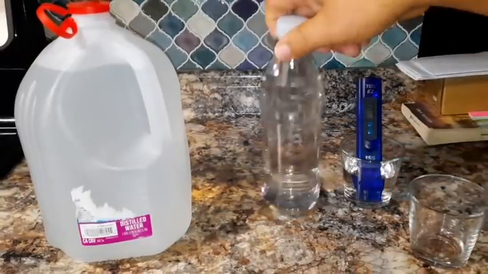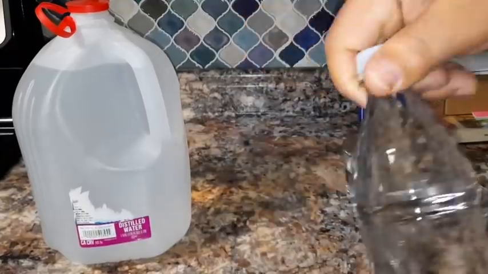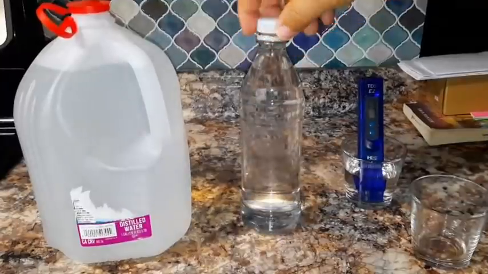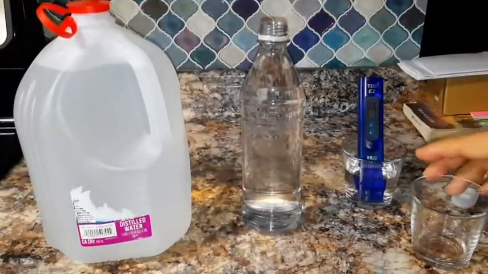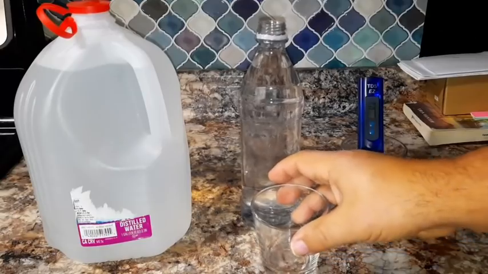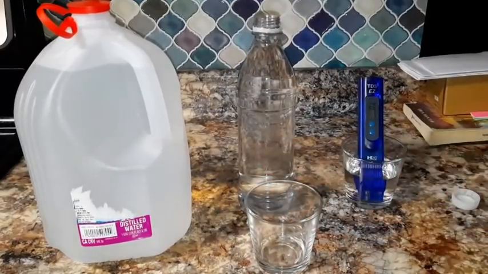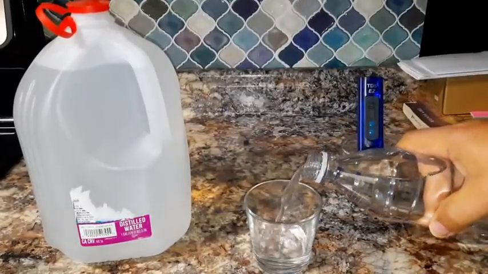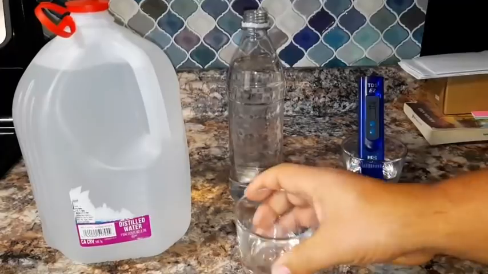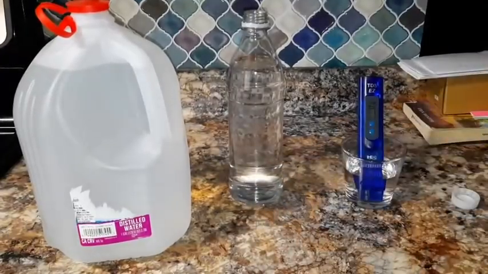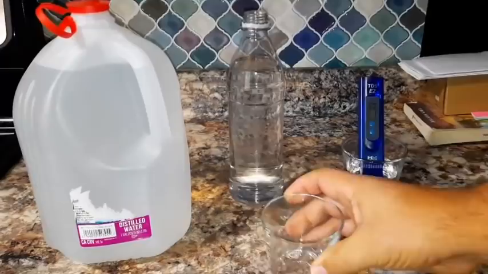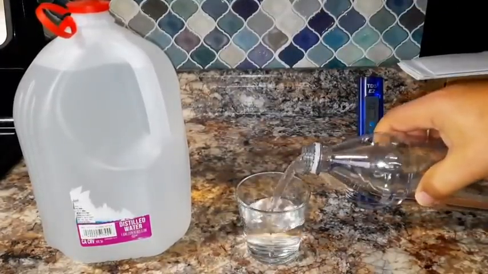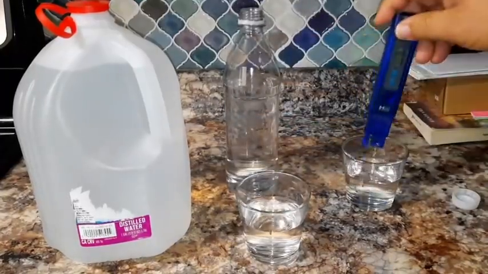Now let's go ahead and open up our drinking water. Like I said, drinking water is supposed to range between, I would say, 50, 60 ppm, which is a lot cleaner than the water that comes out of your tap. Usually the water that comes out of your tap can be as much as 200 ppm. There we go. We cleaned that one out. Let's go ahead and fill it up. And then this is nice clean water.